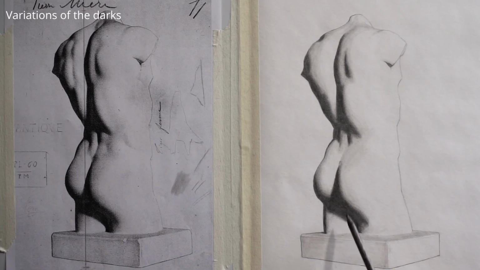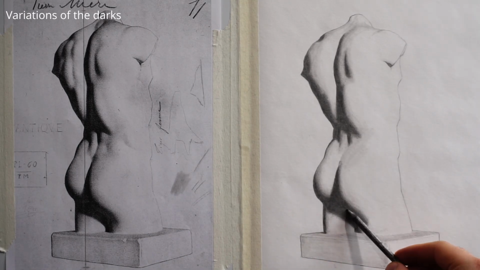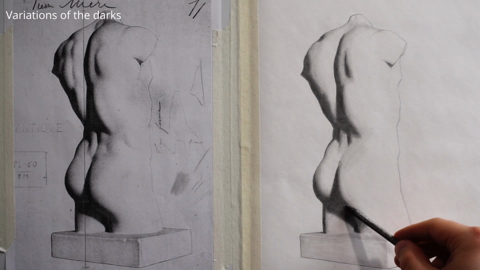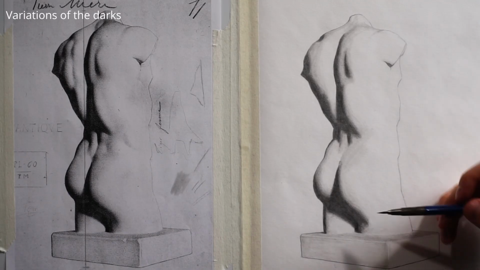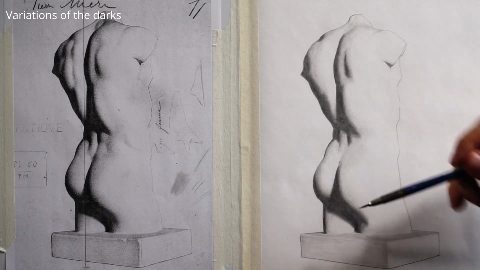And here we're starting to describe the right glute a little bit more. Maybe I'll just use the darker end so I don't lift things up too much. Now I need to redefine the contour of this glute.